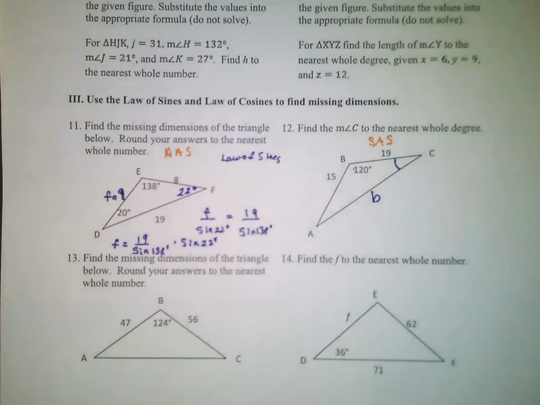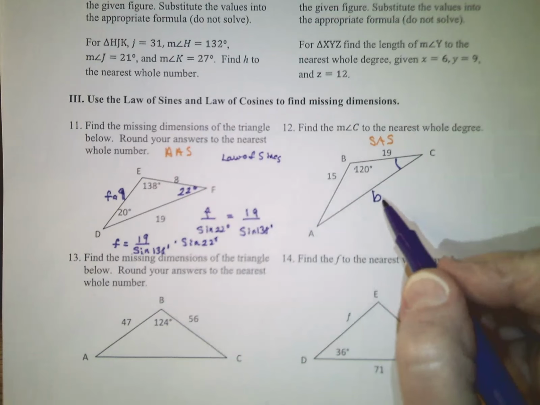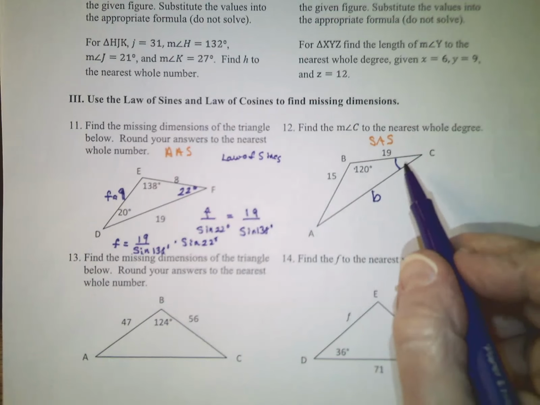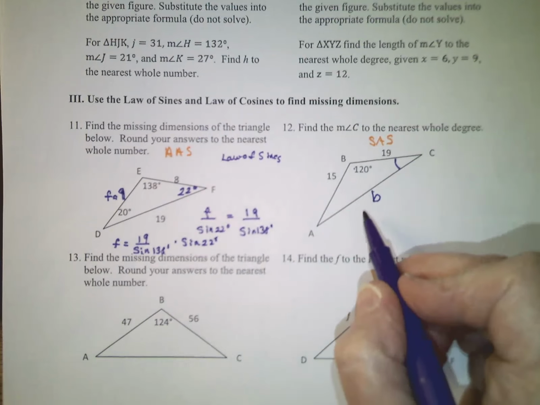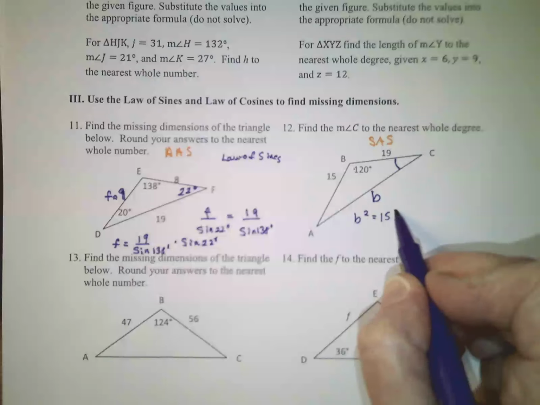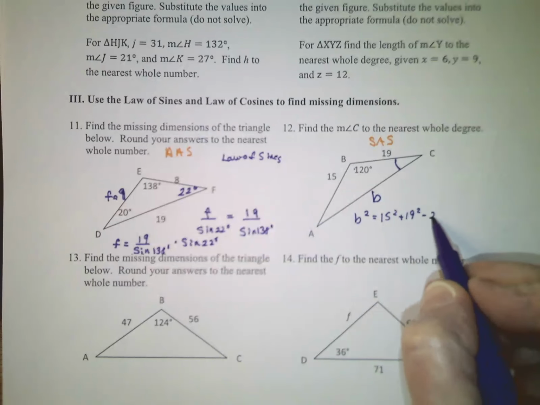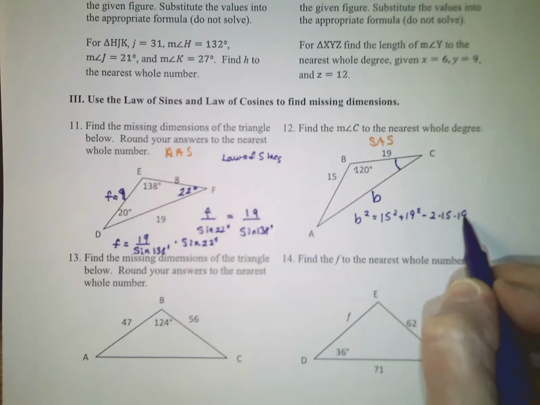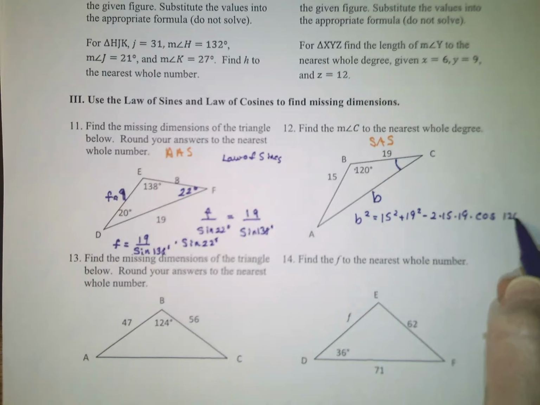We can go ahead, use the law of cosines, and find side B. Maybe then we'd have enough information to get angle C. So we have B squared is going to equal the 15 squared plus the 19 squared minus 2 times 15 times 19 times the cosine of 120 degrees.